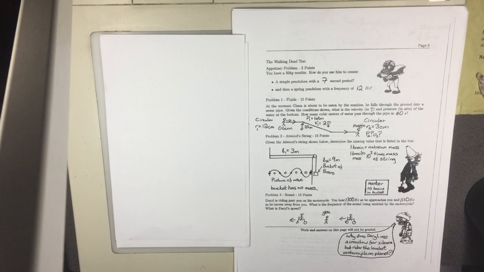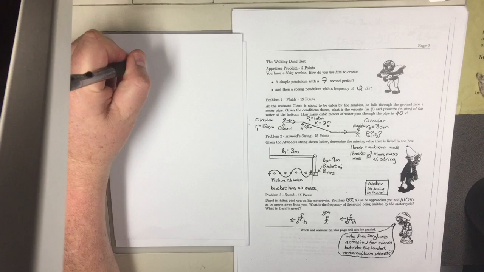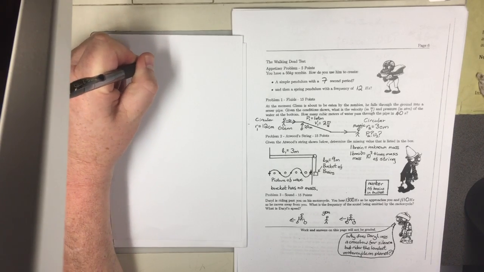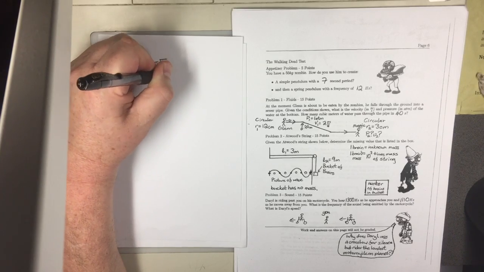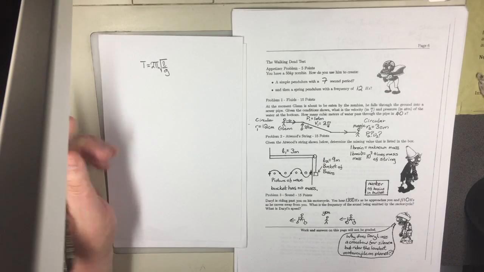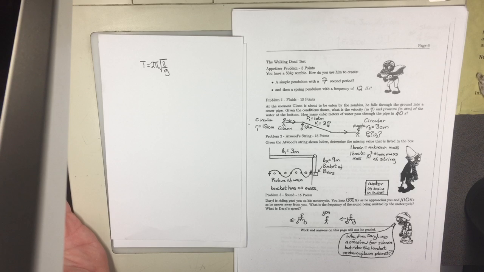In the first problem, how do you use this 50-kilogram zombie to create a simple pendulum with a 7-second period? So it's a simple pendulum. So T is 2 pi square root of L over g.